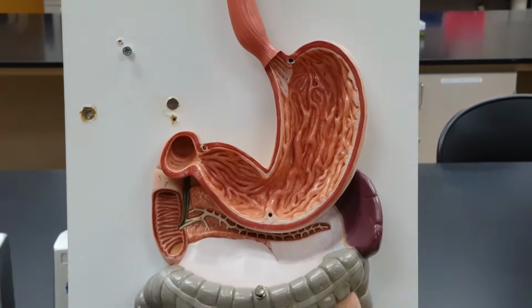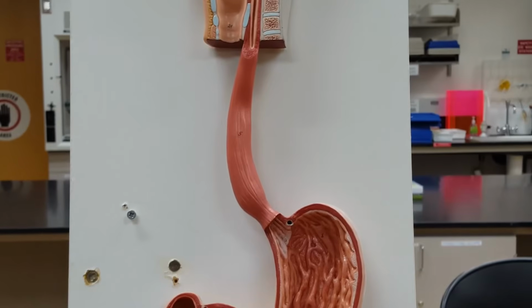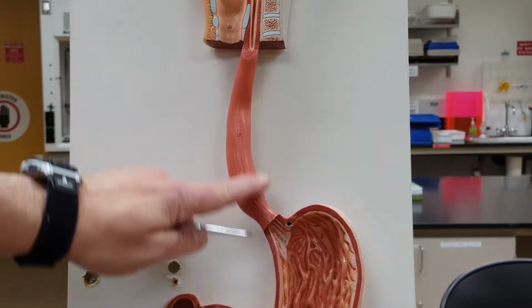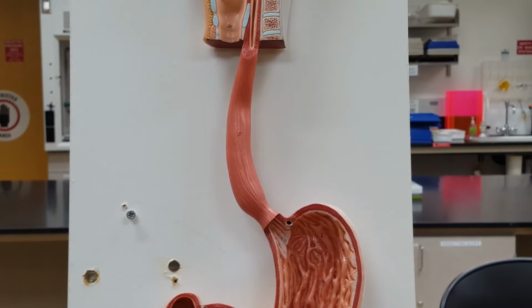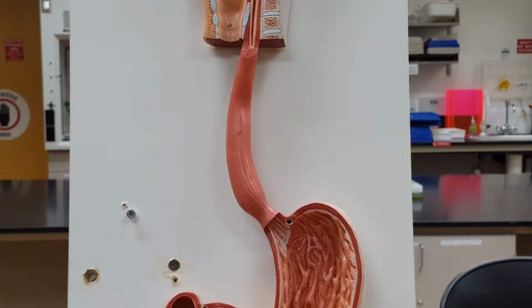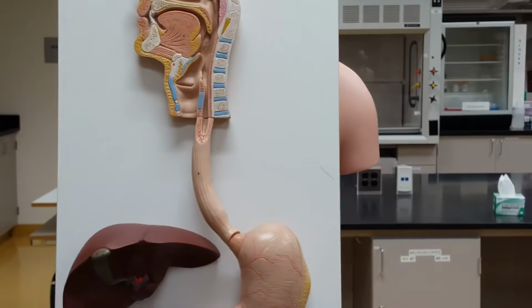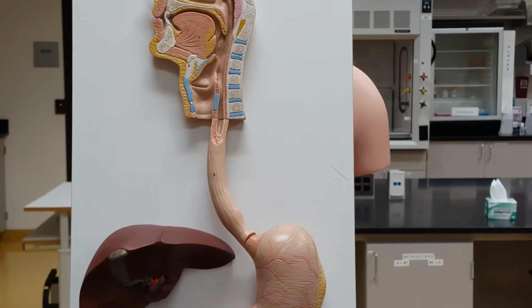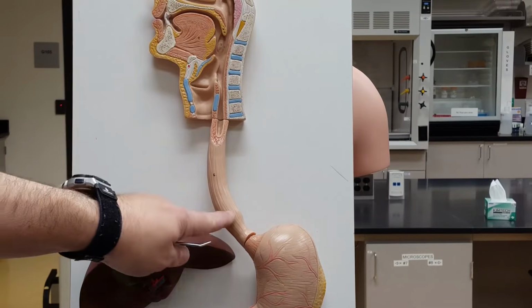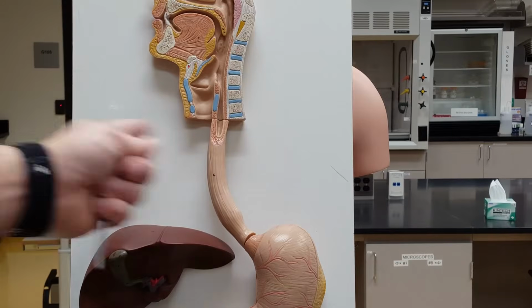All at the bottom of what organ? Right here, the esophagus. Let's just take a quick look at these same exact things on a different yet very similar model. What's this? The esophagus.